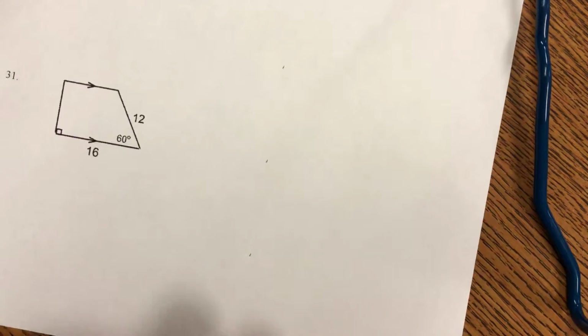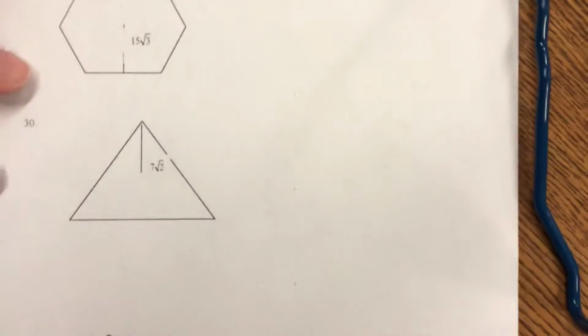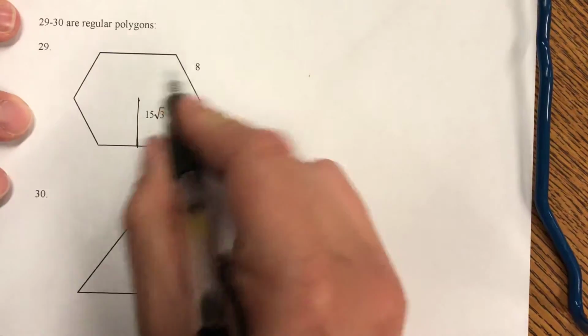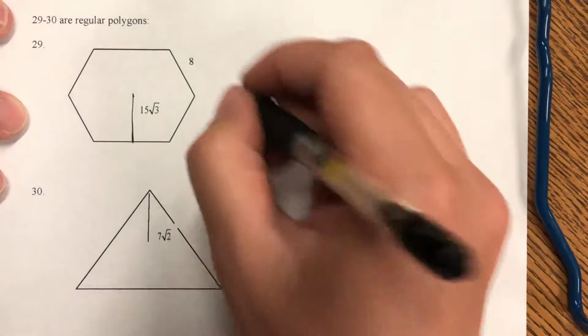We're on the back side now. These are our regular polygon questions. This one, my apothem is already in there. I have my side length and I have my number of sides, so this one's just everything's given to you.